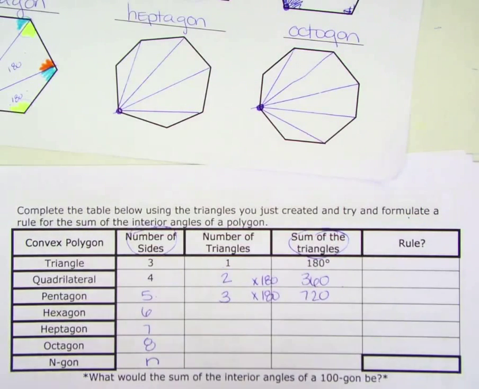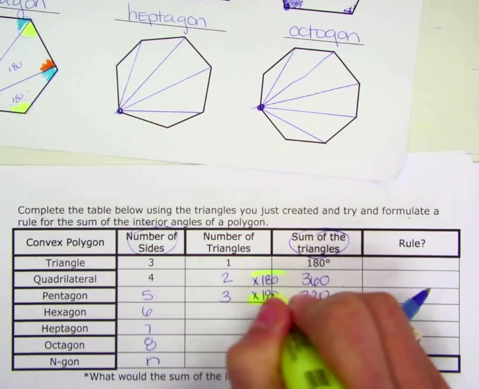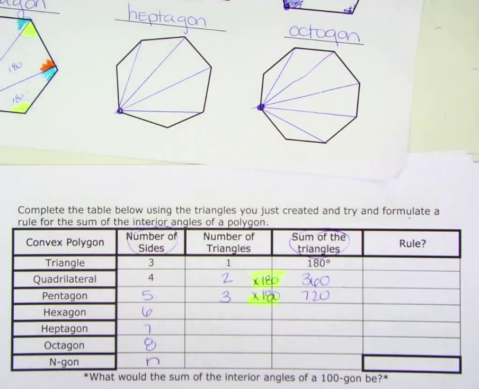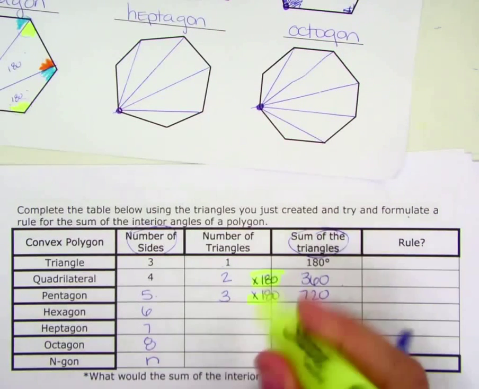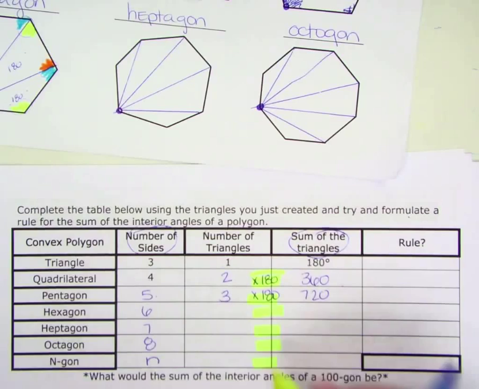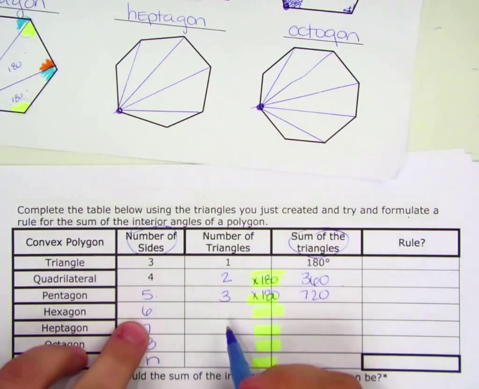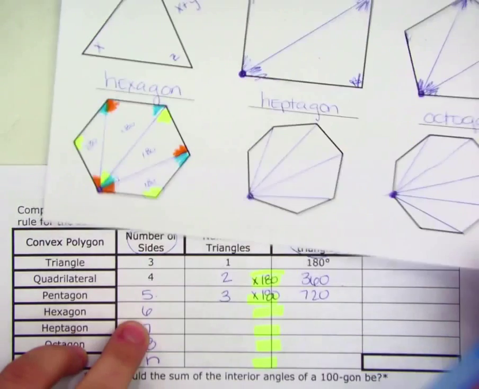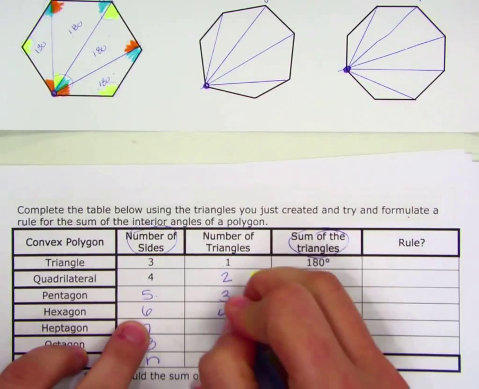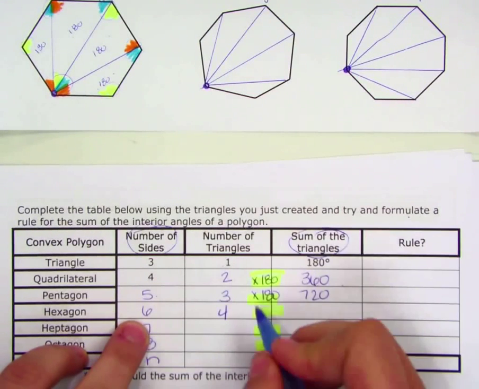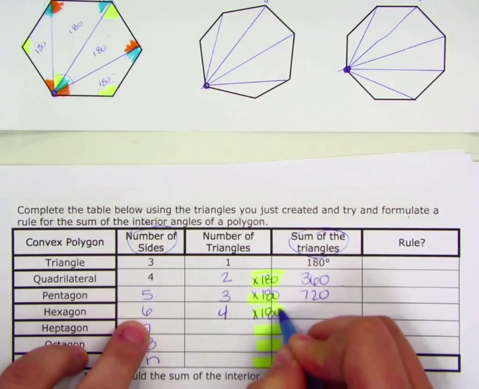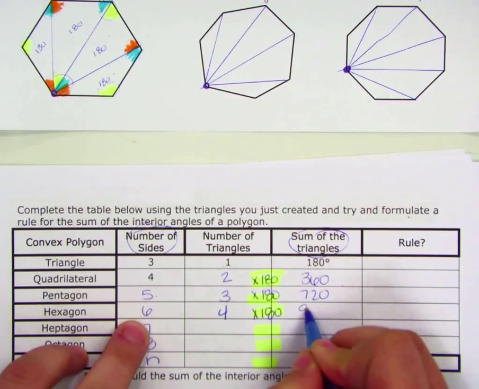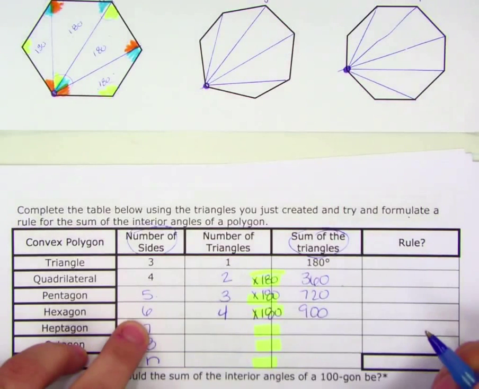What I'm noticing right now is that I'm multiplying by 180, and I'm going to do that all the way down. The hexagon had 6 sides, and we created 1, 2, 3, 4 triangles. 6, and there are 4. So 4 times 180 degrees, which is 720 degrees.